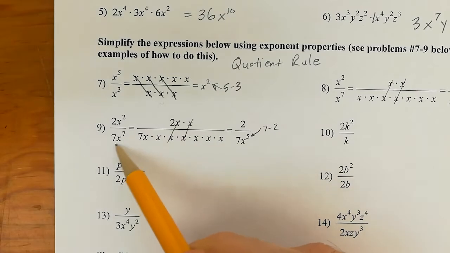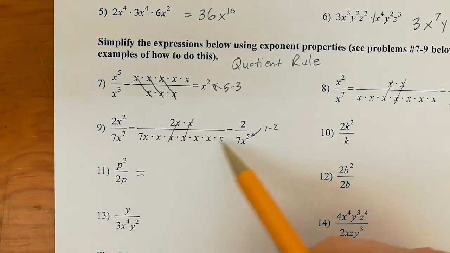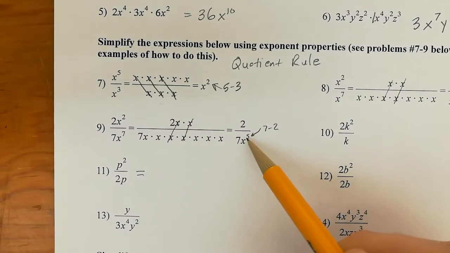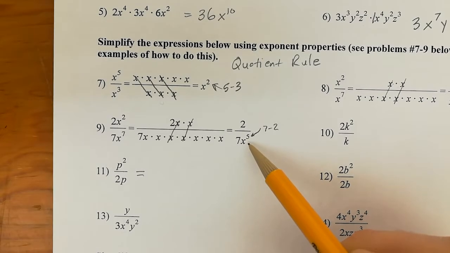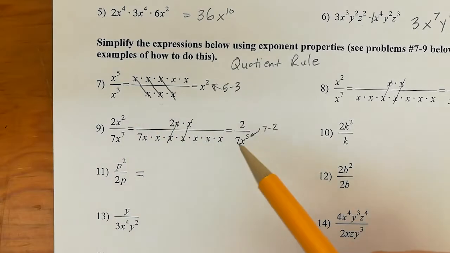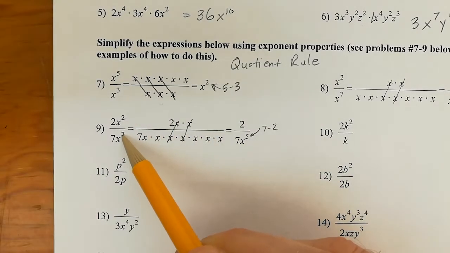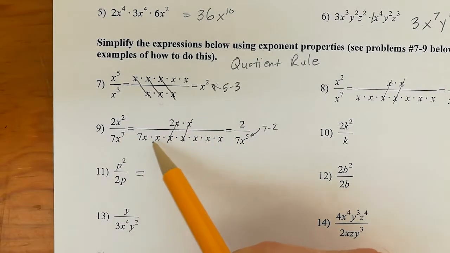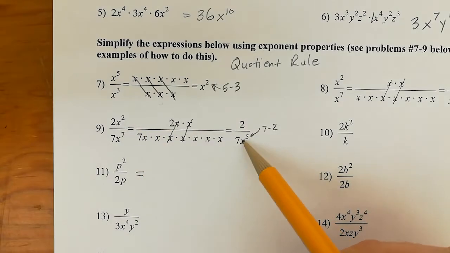And wherever your larger amount was, that's where your resulting variable will be. So like 7 minus 2, this is the larger one, so you have more x's in the denominator than numerator, so that's where they end up.